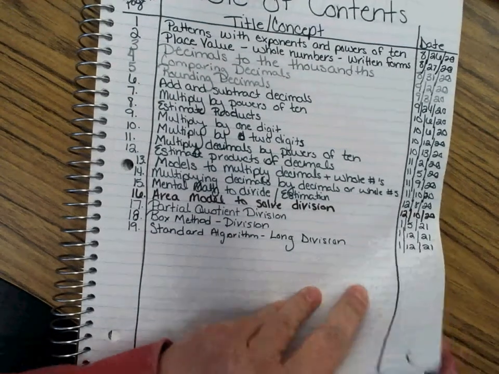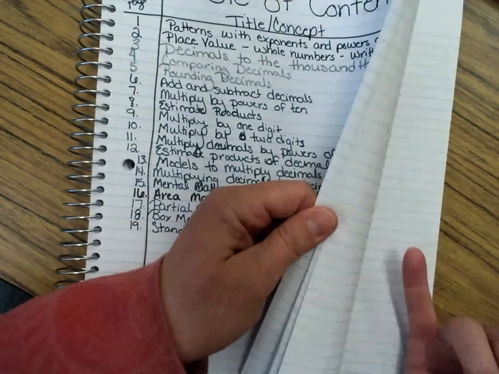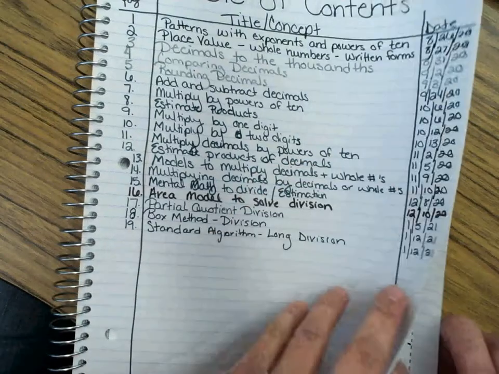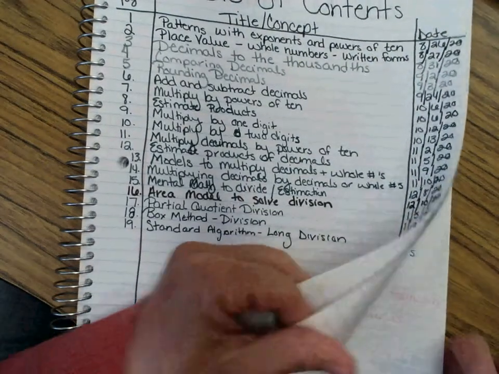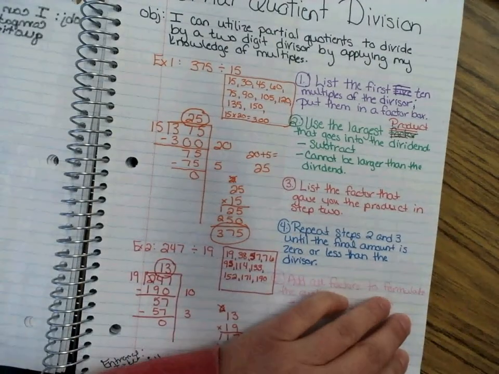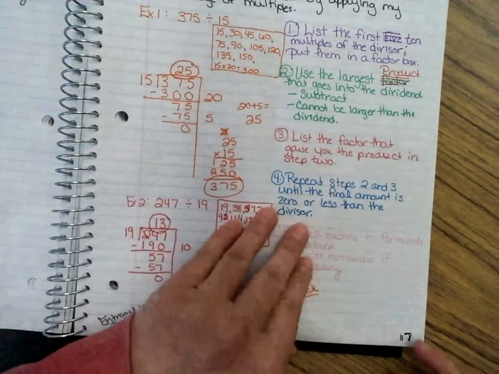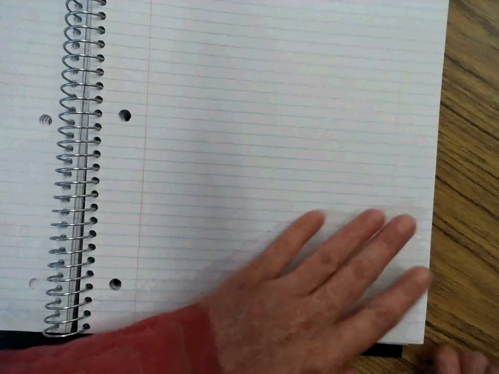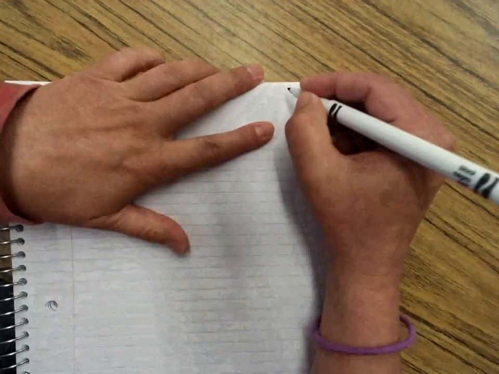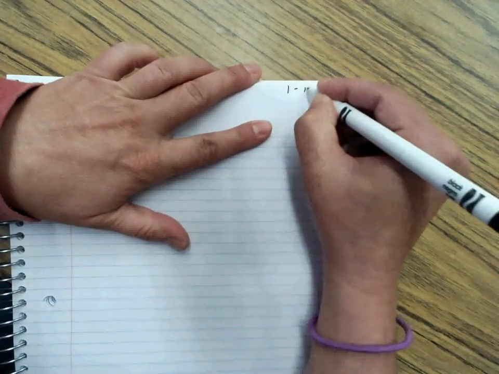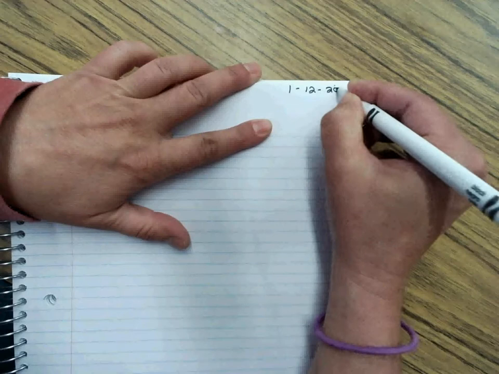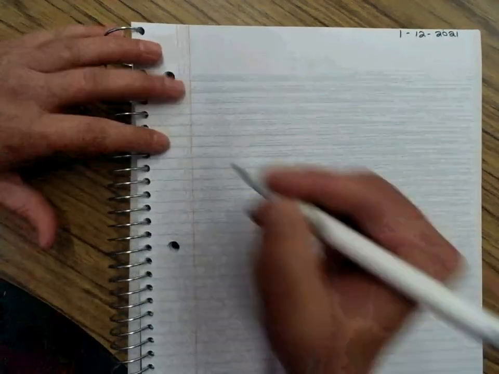Okay, so here we go, turning to the next available right and left side page. Okay, this was page 17. I knew I forgot to write it down the other day. So if you didn't write it down on partial quotient, make sure you get 17 down. So next available page is page 18. We write on the right hand side only. I'm going to come up here to the top. I'm going to put 1, 12, 20, 21. Okay, and here we go.